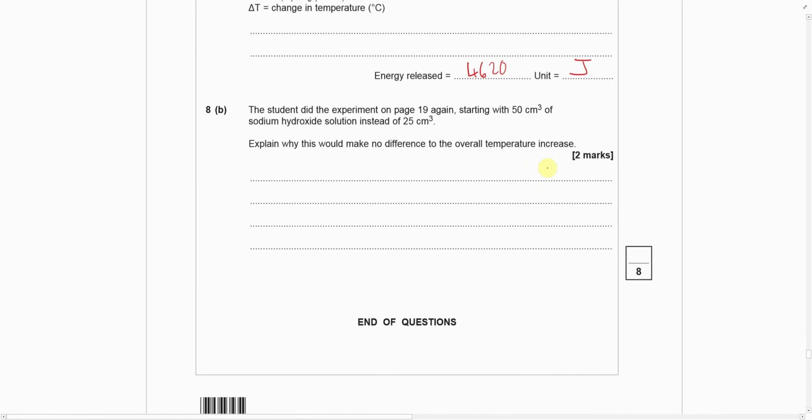And then finally, the student did the experiment again on page 19, starting with 50 centimetre cubed of sodium hydroxide solution instead of 20 centimetre cubed. Explain why this would make no difference to the overall temperature increase.